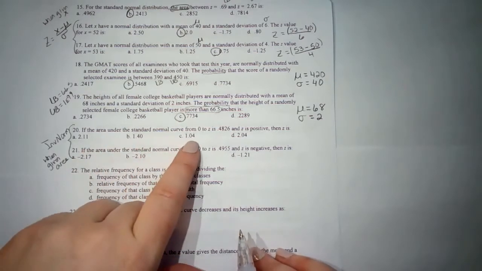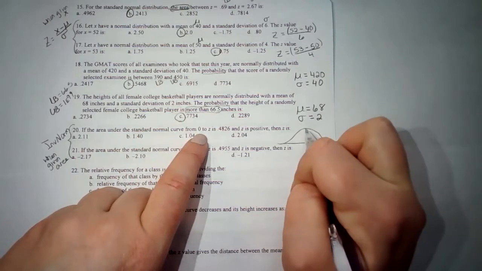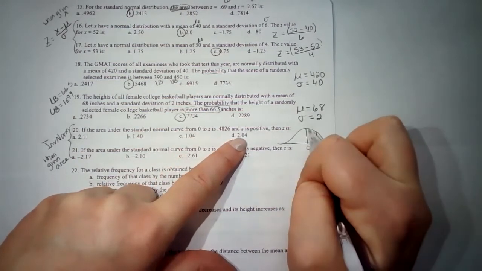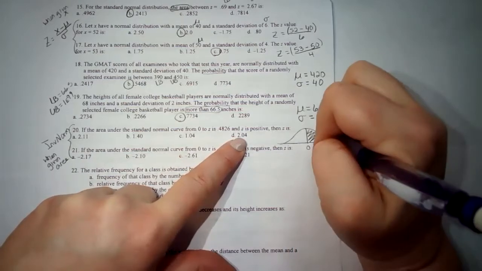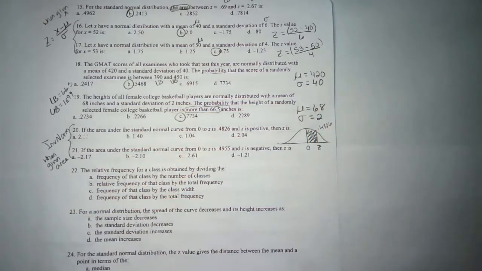Okay, so here we go. If the area under the standard normal curve from 0 to Z, here's 0, Z is positive, so Z's over here, and this is 0.4826. What is Z?